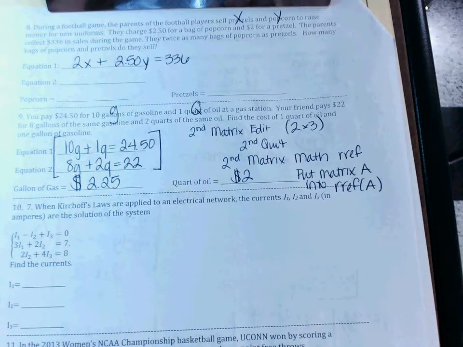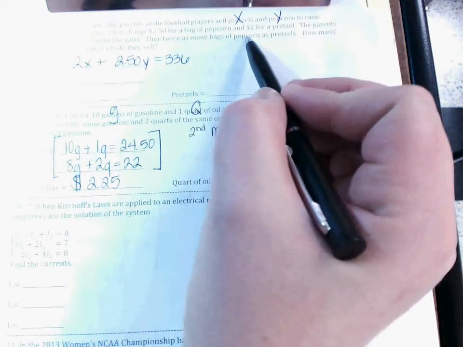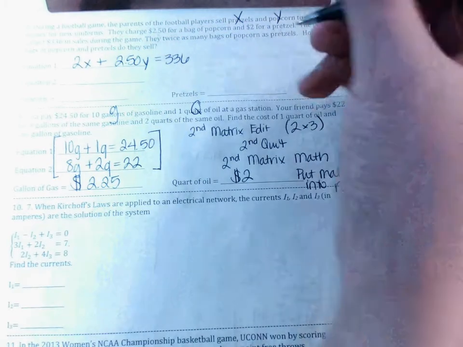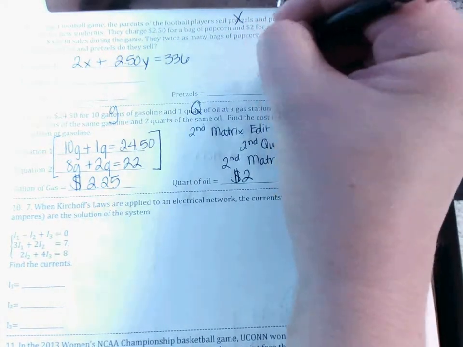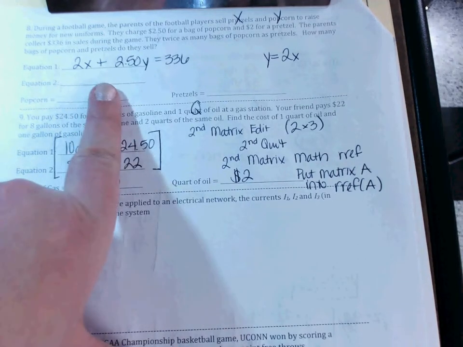Now, the second equation that they give you is a little messed up, so let's look at it. It says they sell twice as many bags of popcorn as pretzels. So if my popcorn is double my pretzels, that means that Y is double X. That is not going to work, yes? You sure? Okay. So if your popcorn is twice your pretzels, here's the problem. That's not going to fit into my matrix right.